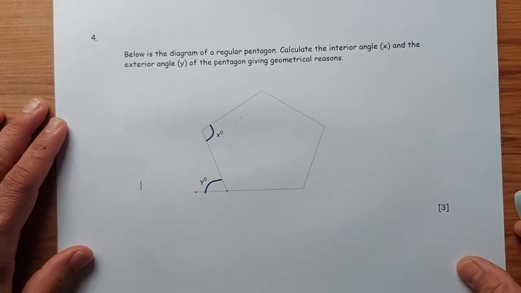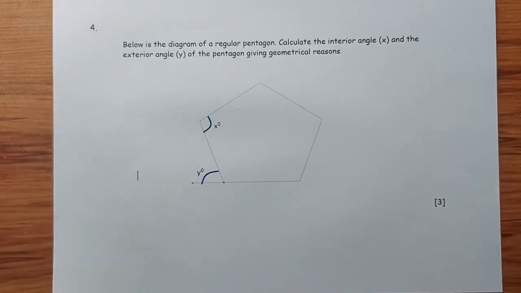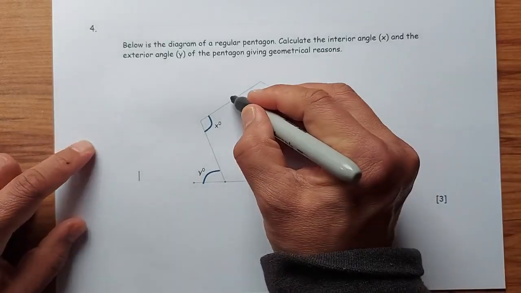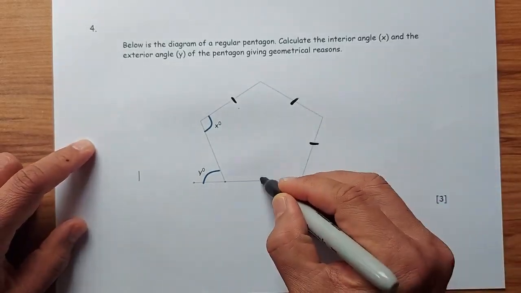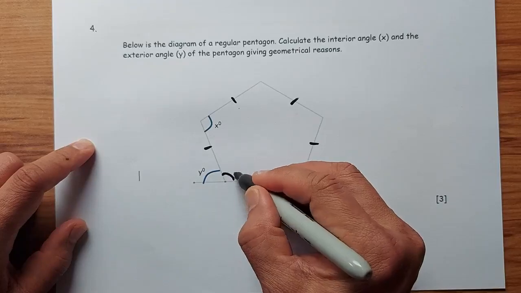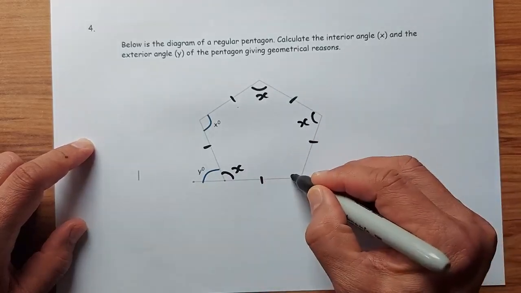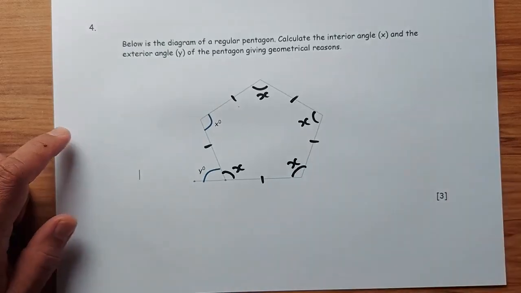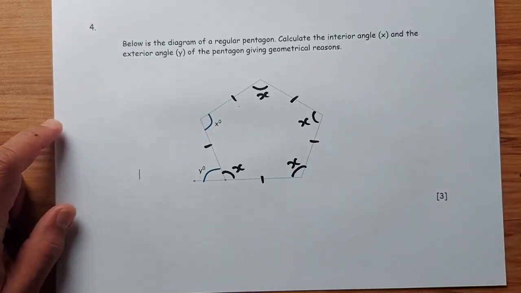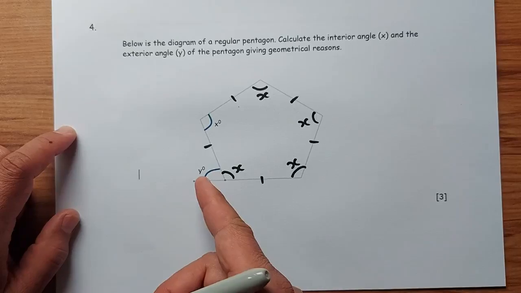Question 4 is a polygon theorem. So below is the diagram of a regular pentagon. Pentagon has 5 sides. A regular means they have the same side and they have the same angle. So every angle is going to be x. So that is what is meant by regular pentagon. Okay. So next thing, calculate the interior angle x and the exterior angle y.